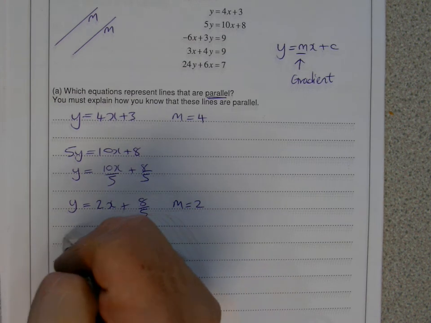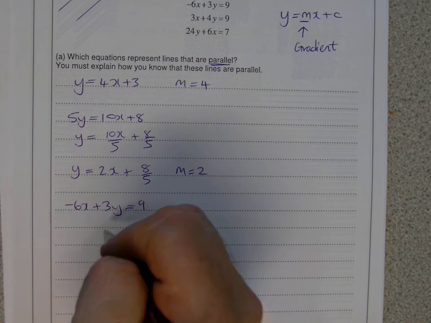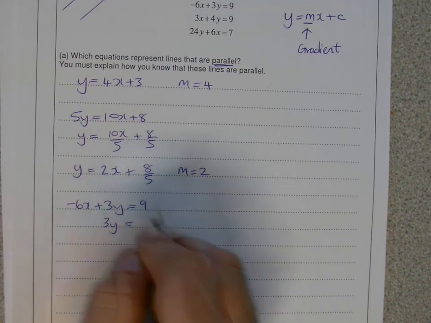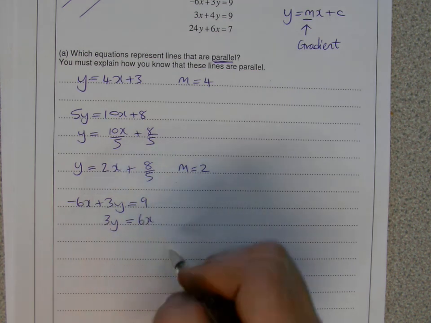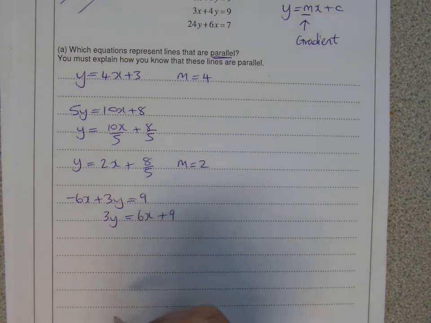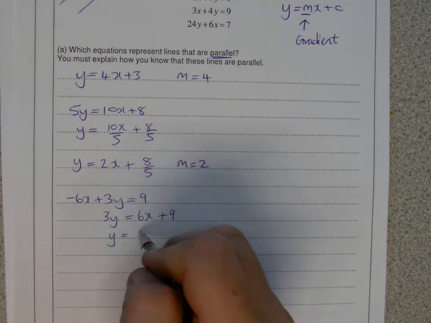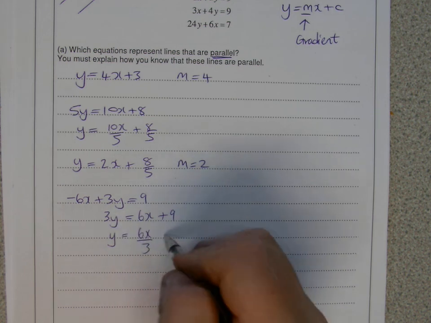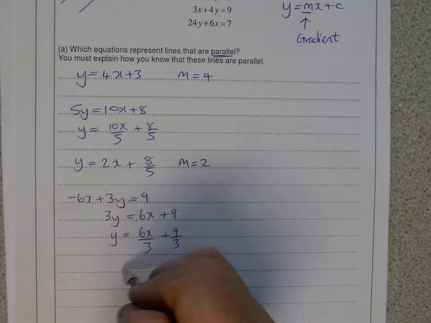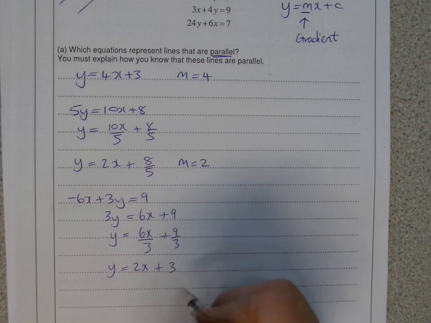Third line, we've got -6x + 3y = 9. First of all, I'm going to take the minus 6x over, so it becomes a plus 6x. Minus takes it over, becomes a plus, and then you've got this plus 9. To get it in the form y = mx + c, I now need to divide by the 3. So I get y = 2x + 3, because 9 divided by 3 is 3. And there we see our gradient is also 2.